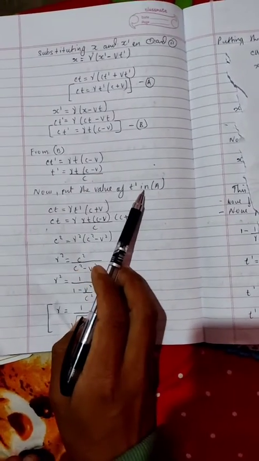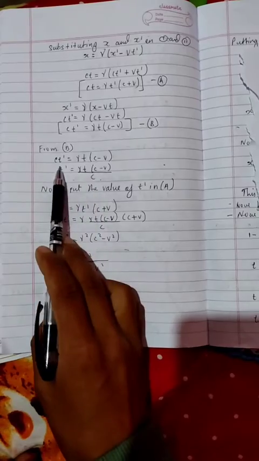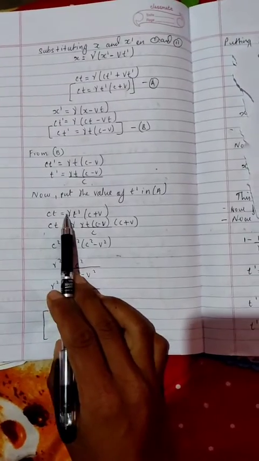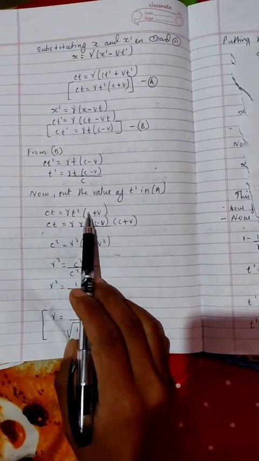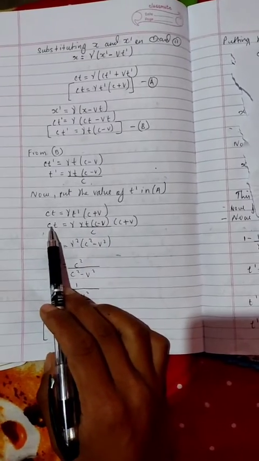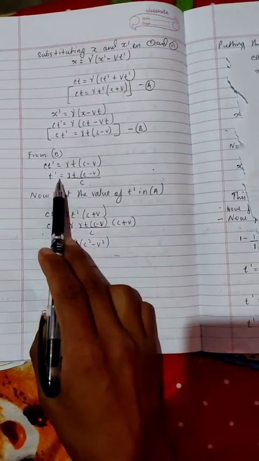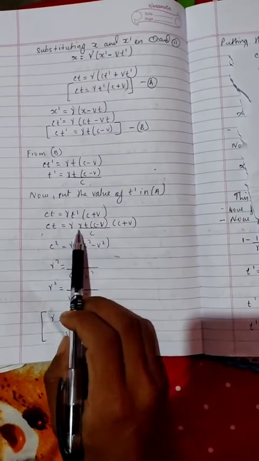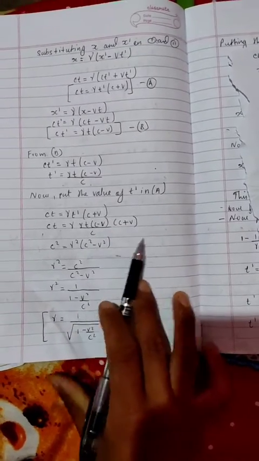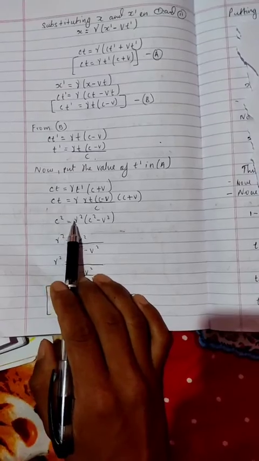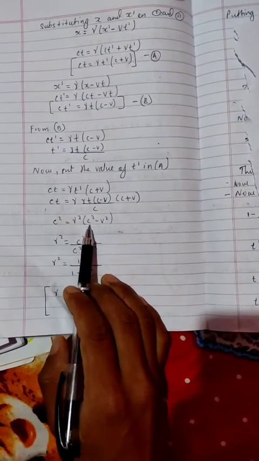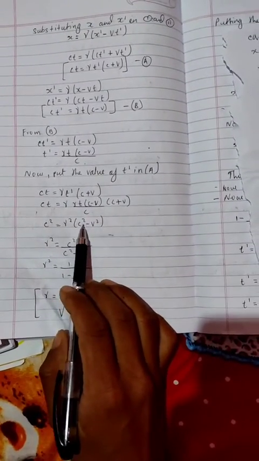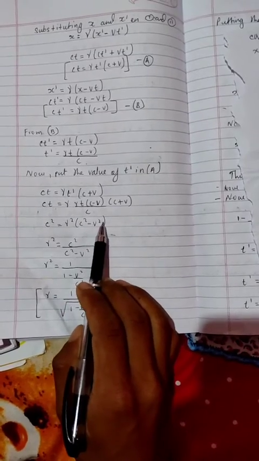So now putting the value of t prime in A. We put the value which we got for t prime into this equation: ct equals gamma t prime (c plus b). So t prime means gamma t (c minus b) by c, times (c plus b). And here c square equals gamma square (c square minus b square). As we know, c minus b and c plus b are in the form of a square minus b square, so we wrote c square minus b square over here.